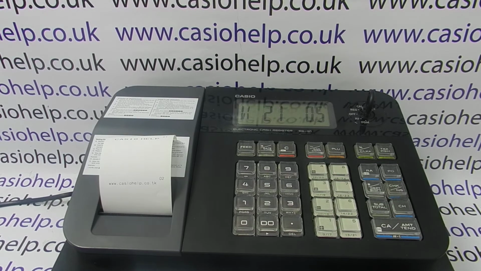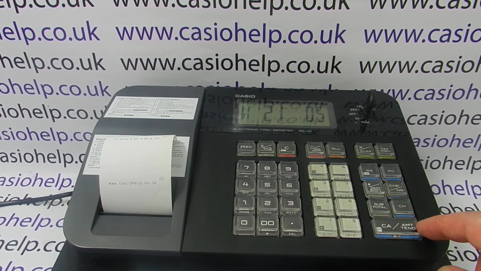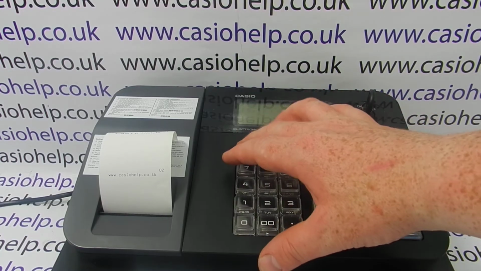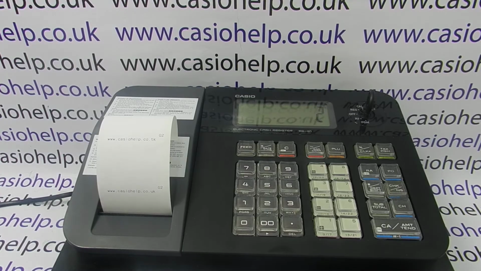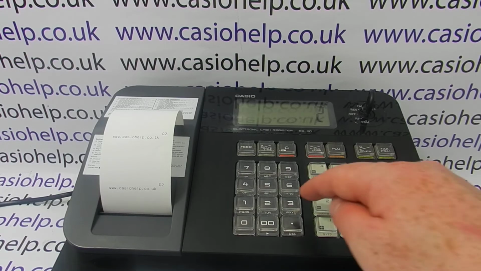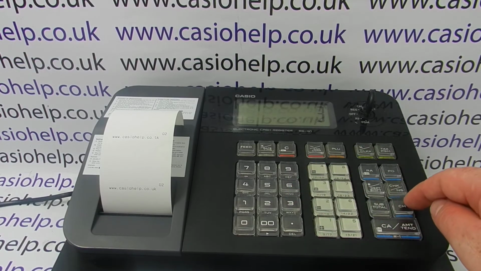Okay, so I think that's right. So there's only one way to find out: pressing cash amount tend and then feeding up. Yay, www.casiohelp.co.uk, all in lowercase. So that now we can program line 3 by pressing 3 and then the CH button.